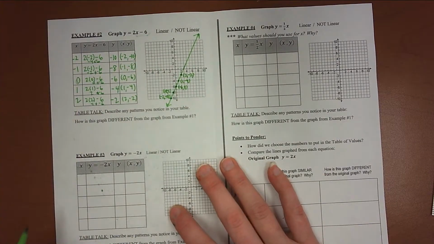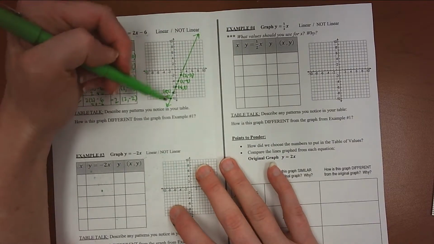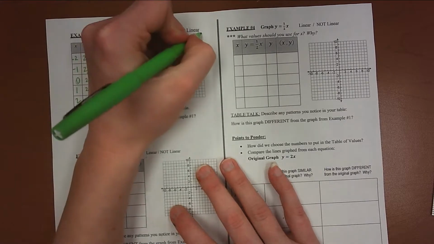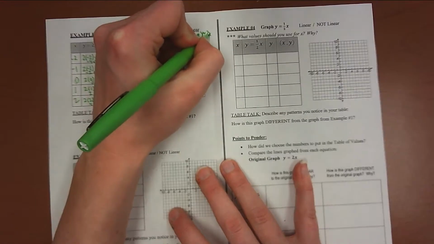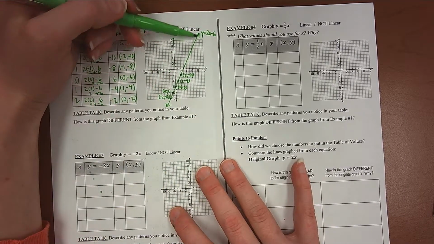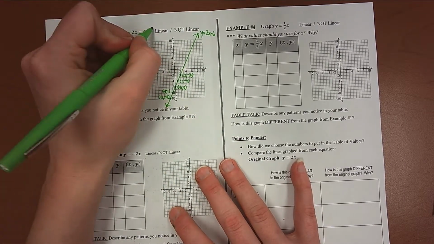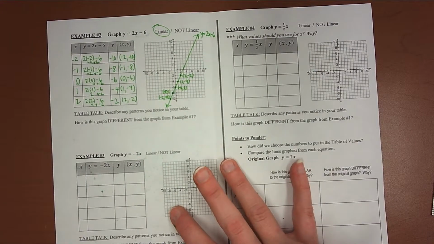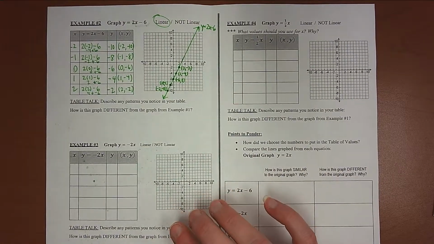And then I can label my equation line here with the actual equation y equals 2x minus 6. And then linear or nonlinear, because all the points fall in a straight line, we consider this graph linear. And we'll talk more about that in the next couple days.